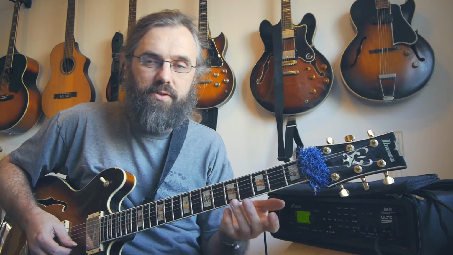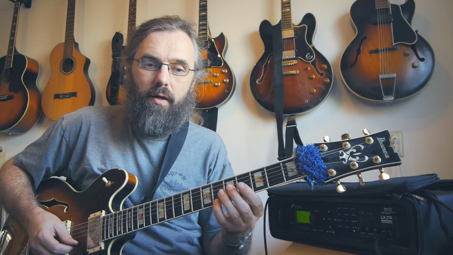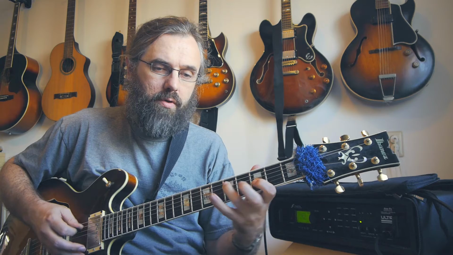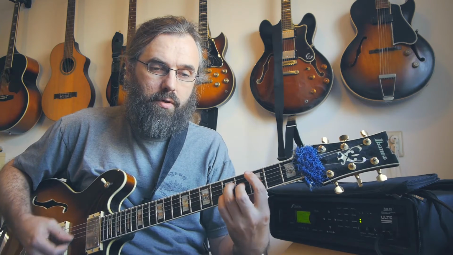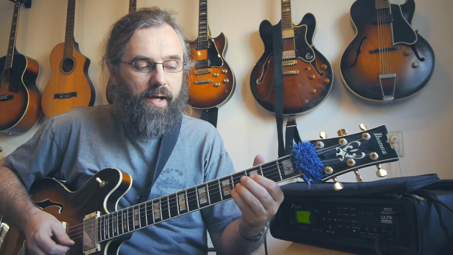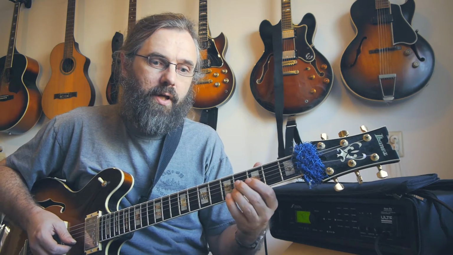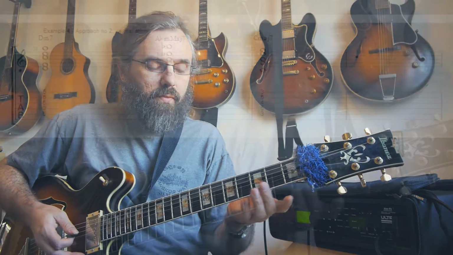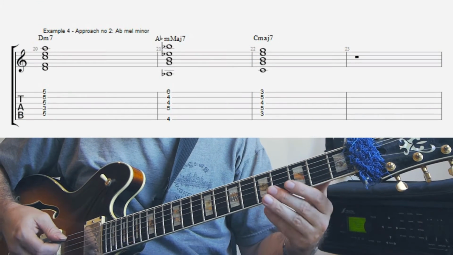Again, you need to check out how to resolve it to a C, but that's not that difficult to figure out, and you probably can use stuff that you already have in your fingers and in your ears. So if I put that in the cadence, that would be something like this.